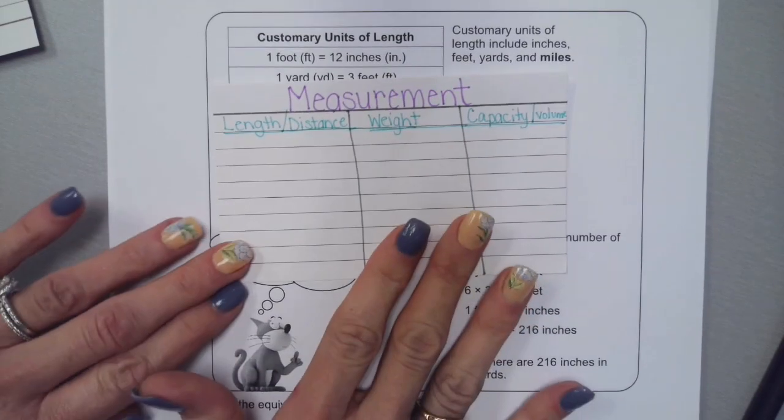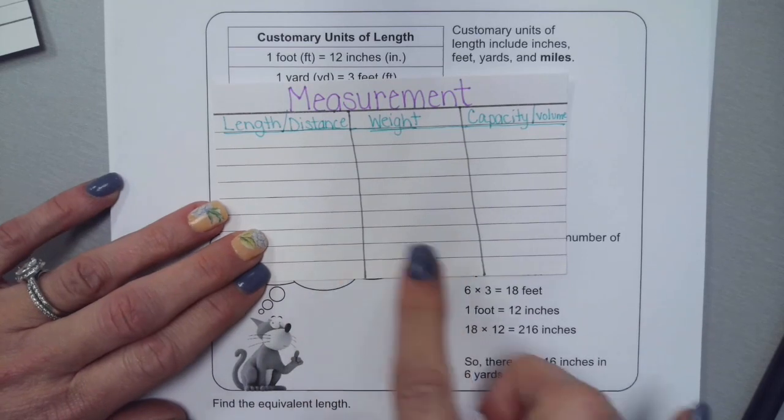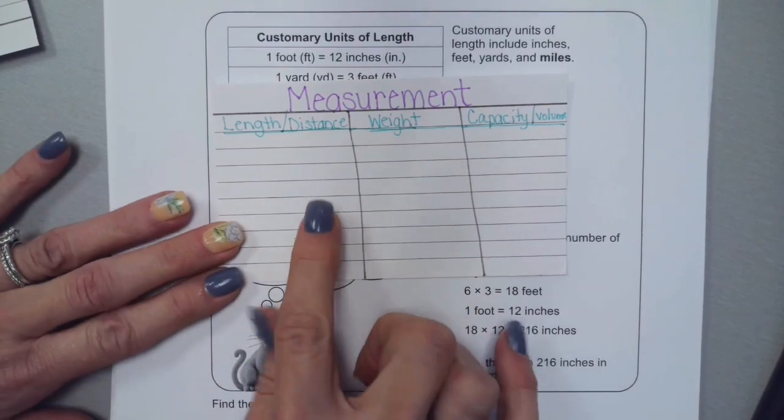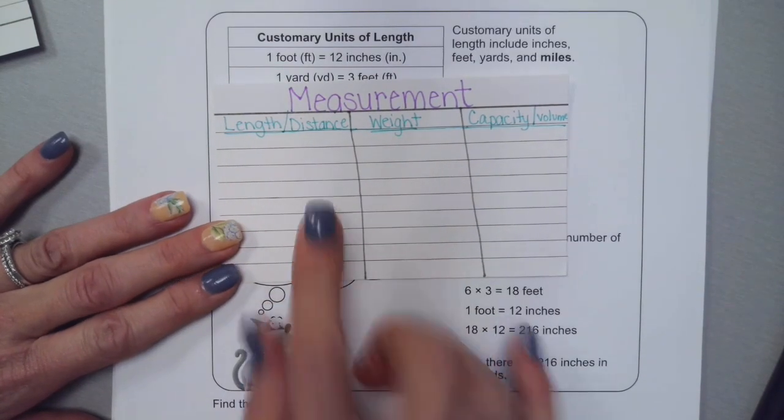All right, please do not lose your index card. We're going to be adding to it through the rest of the week. But today our focus is going to be on length and distance.